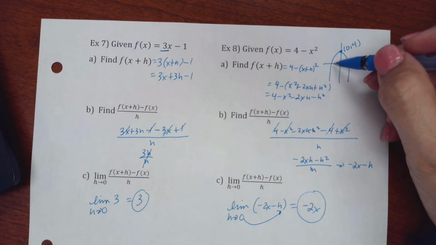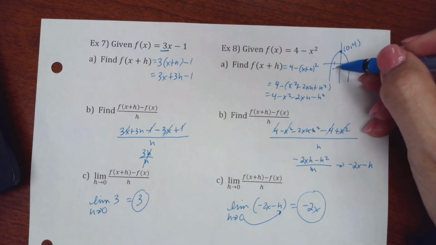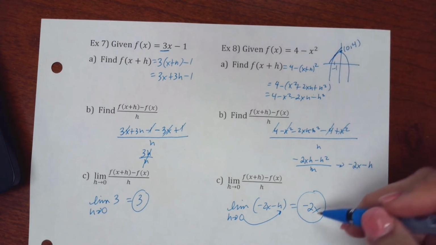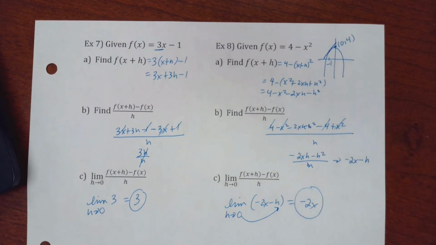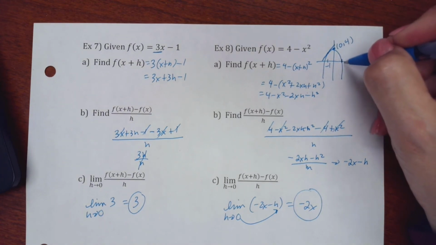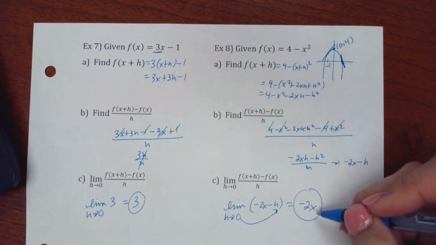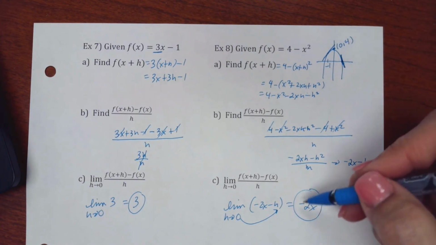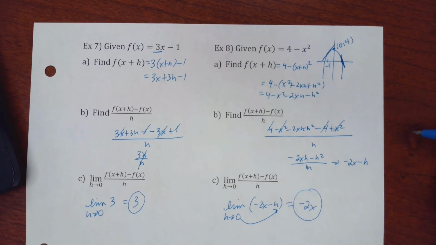If I plug a negative number in, so let's try negative 1. Negative 1 would be right about here. The slope would be a positive number. So if I put negative 1 in here, I get positive 2. So my slope is positive. Let's put a number in like 2, right here at 2. Here's my slope, looks like that. So if I put 2 in, I get negative 4. Look at that steep negative slope. Okay, so it's telling you your slope, but you have to tell it what x value you want it at.